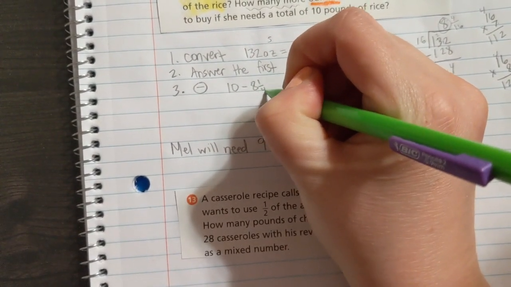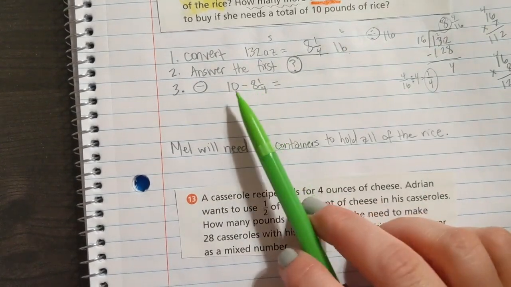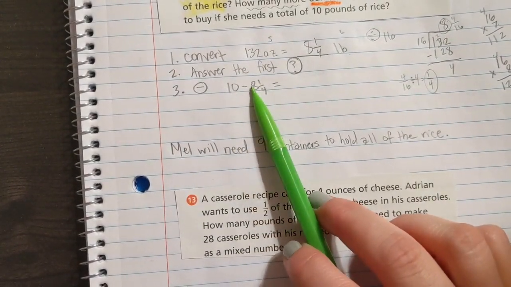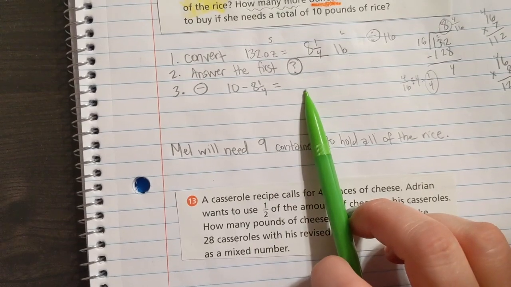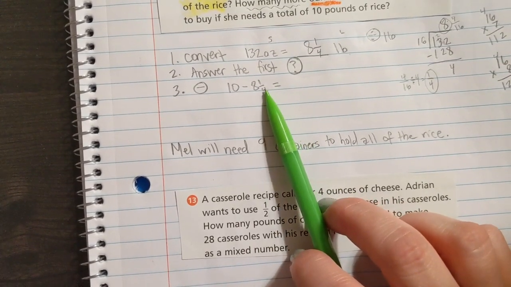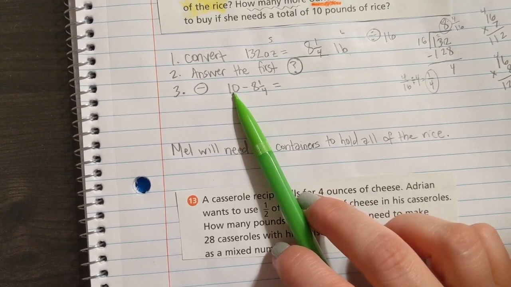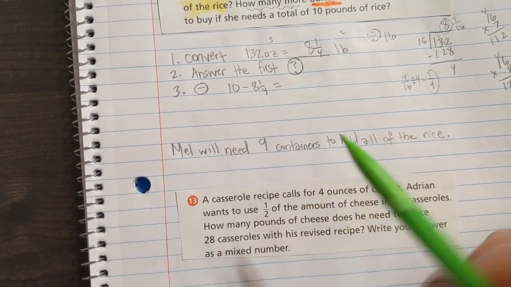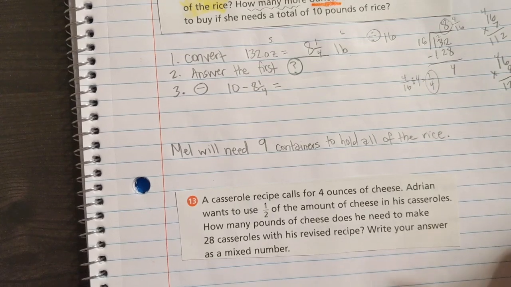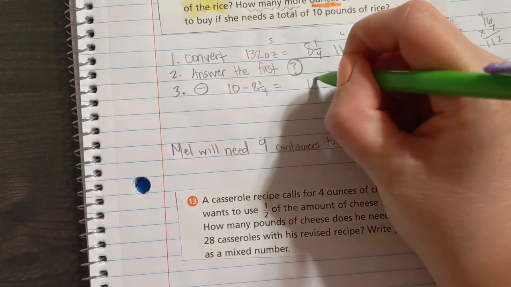You can just write it in a line and hopefully do this in your head by now. You can't just go 10 minus 8 is 2 and then there's a 4th. Right? You have to kind of work backwards. So if I'm taking away a 4th from 10, then I'm going to have 3/4 left. It would be like I was borrowing. So the answer is going to be 1 3/4.